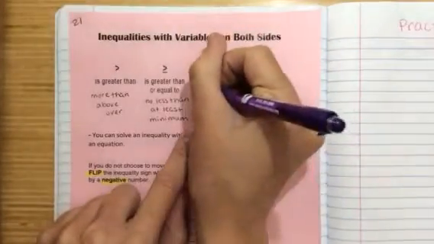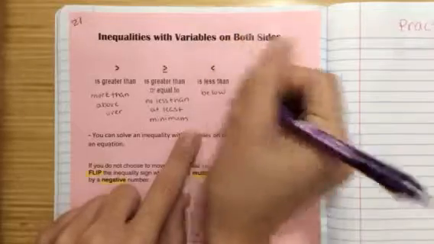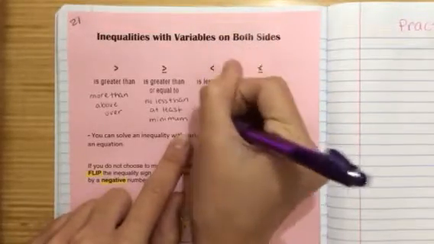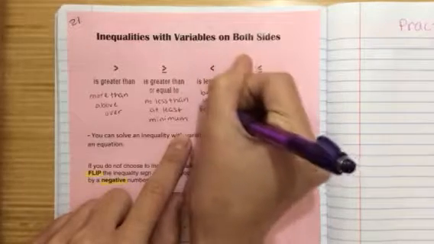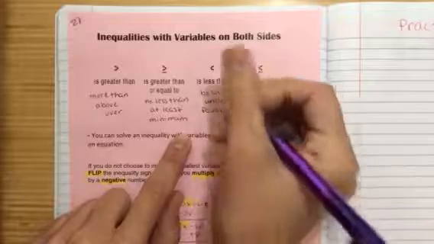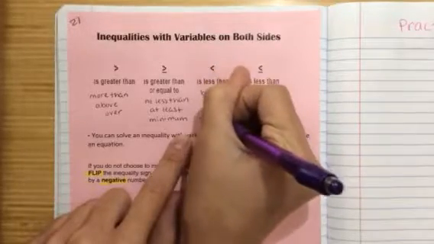Let's look at less than. Less than is below, under, fewer than, smaller than.